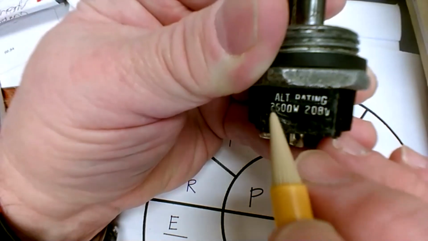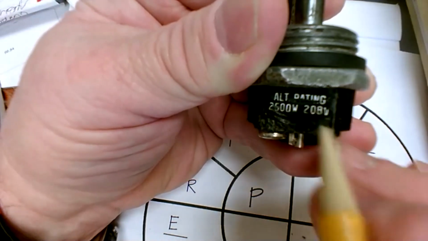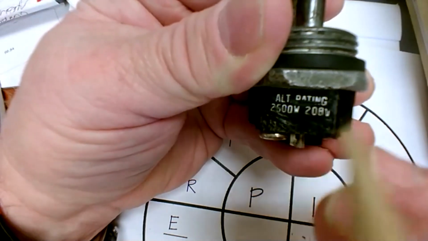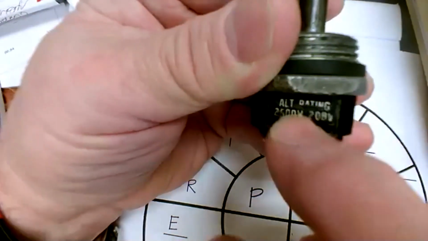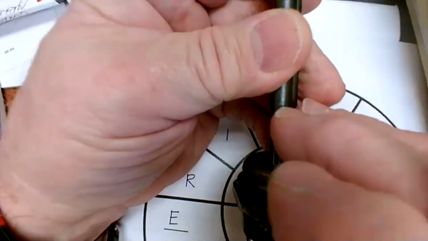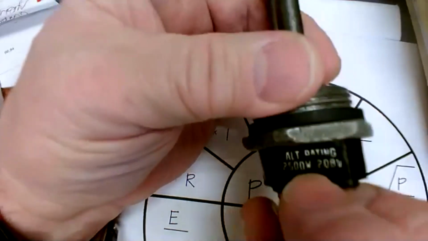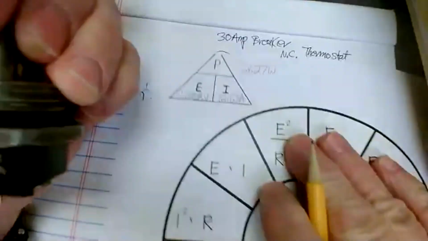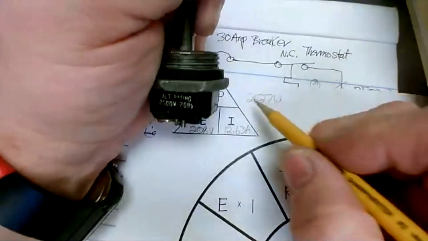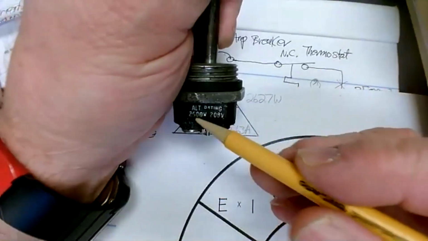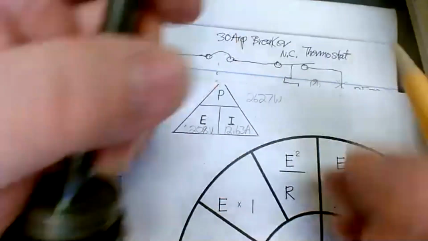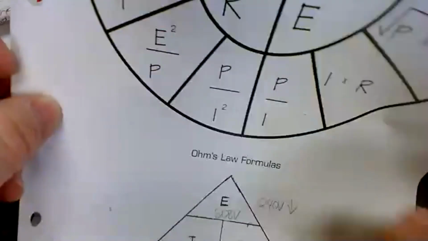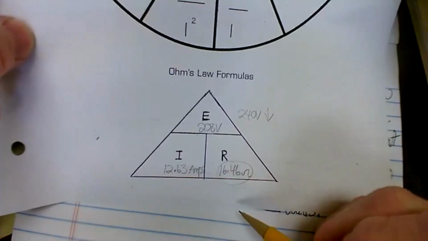For some reason they're giving you the 2,500, and what may be accounted for here is a slight change in resistance. That would have to be the only answer to a difference between the 2627 and that 25 there, but it won't be much.